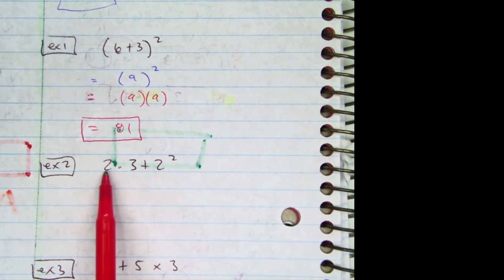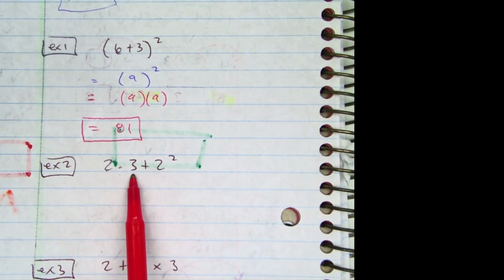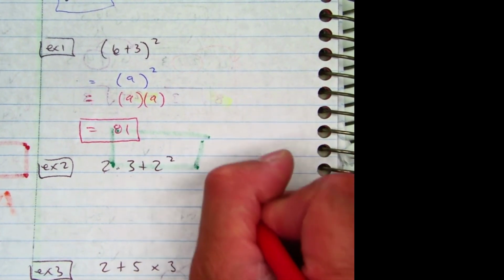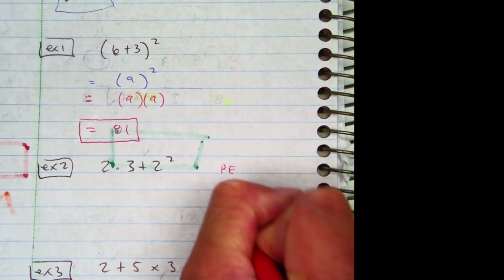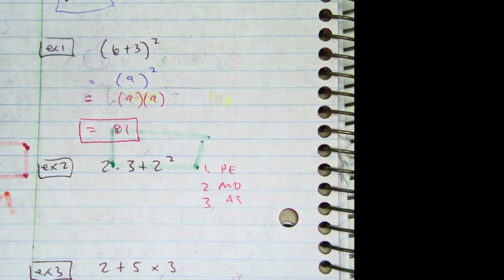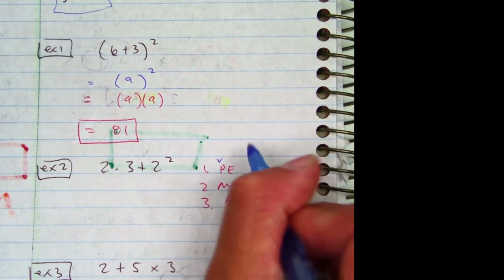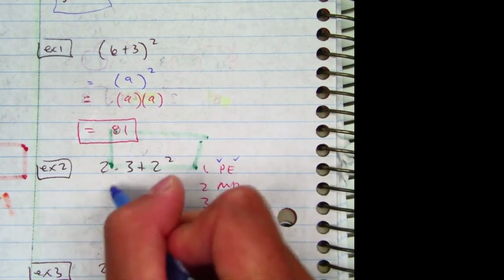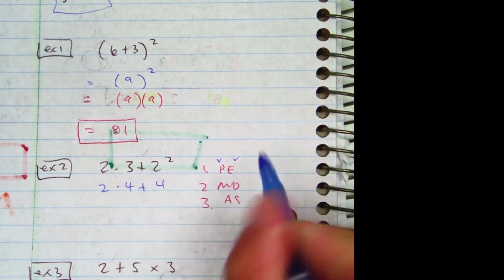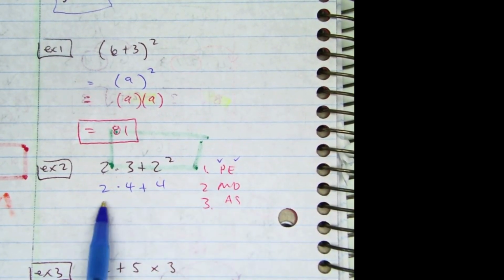Here, this one says 2.3 plus 2, and that's a smaller 2. So I'm going to write out PEMDAS again. Class, do we have any parentheses? Exponents. 2 squared is? Okay, question. What should I do next?